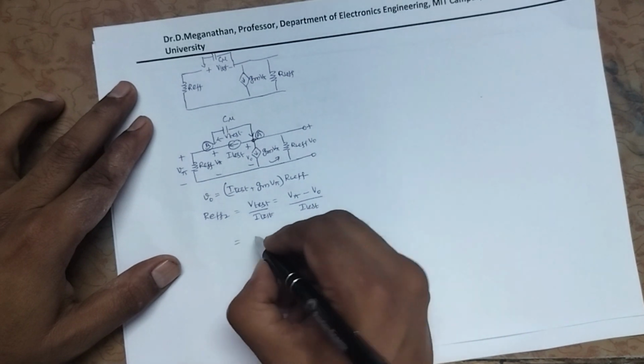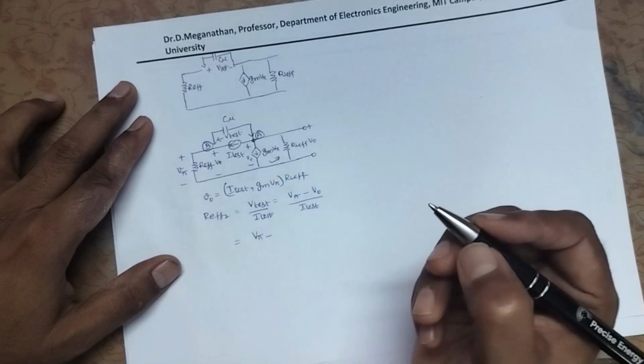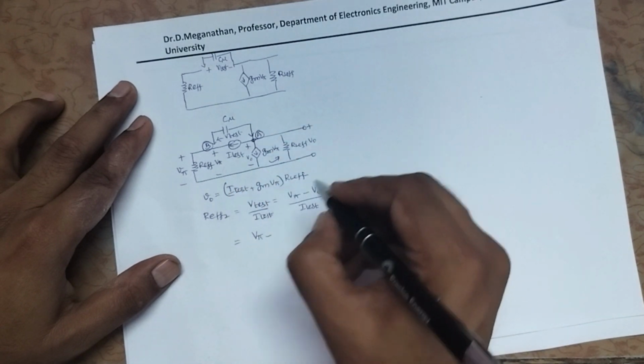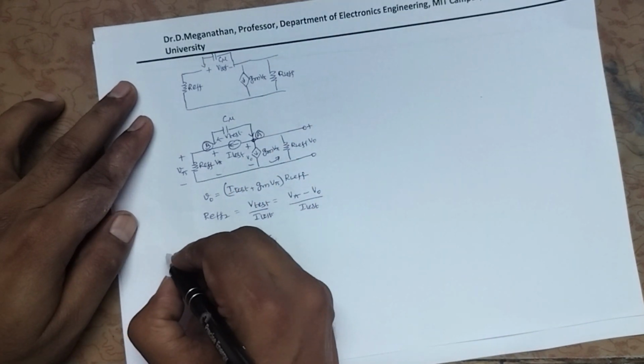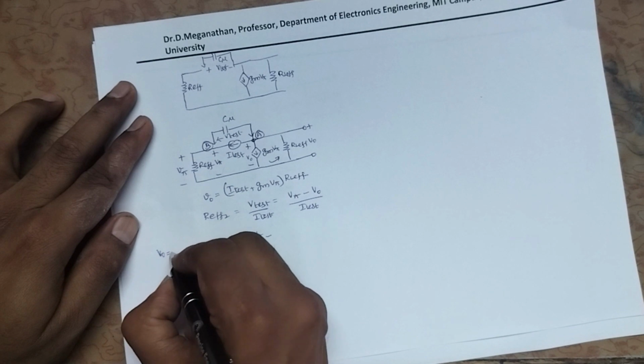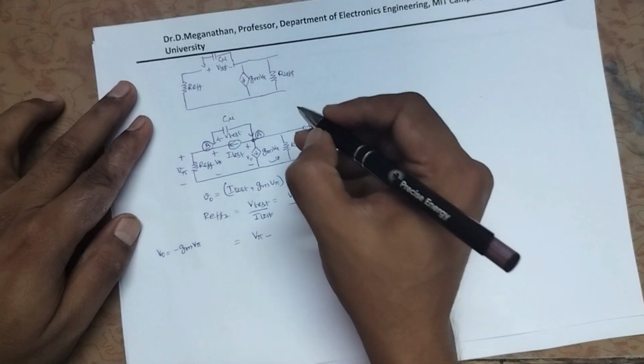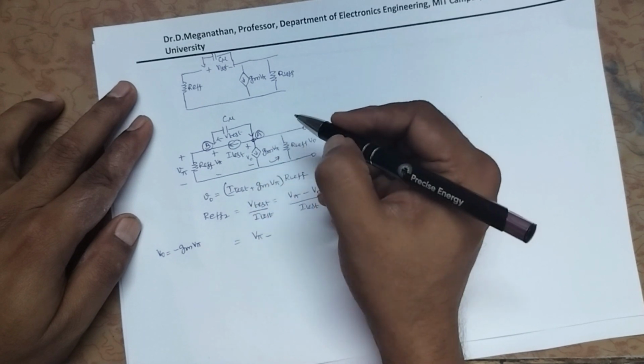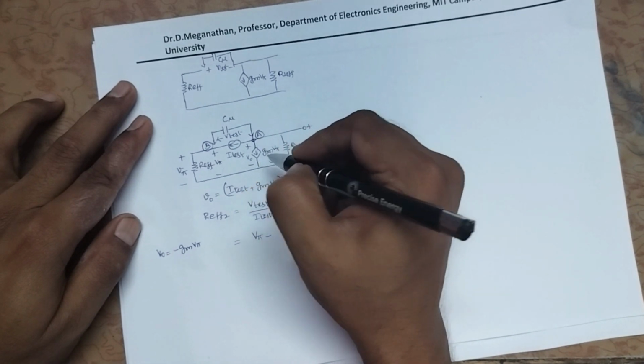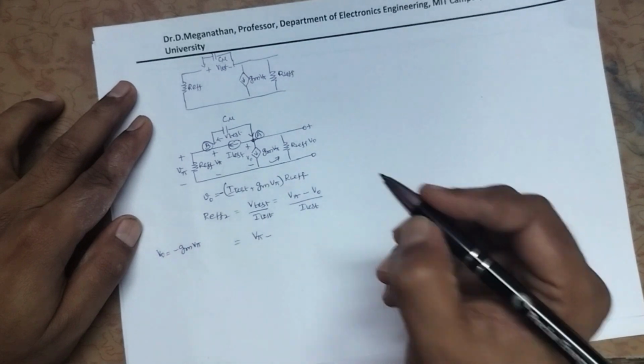V pi, we can retain V pi as it is as of now. What is V naught? V naught we can write V naught equal to minus Gm V pi, the current leaves the junction. So, and also this one, here also we can put minus sign.